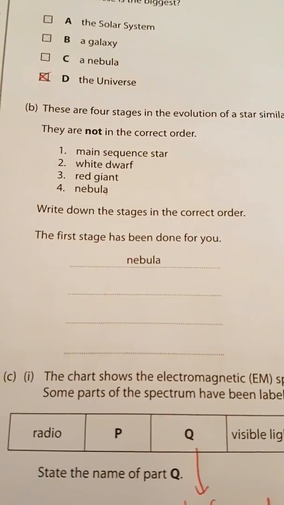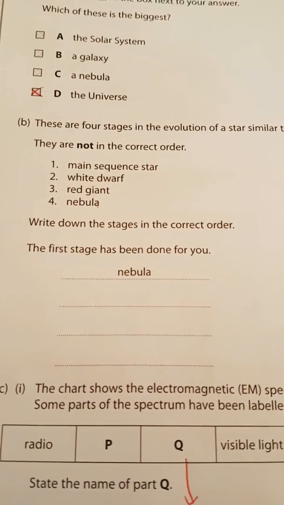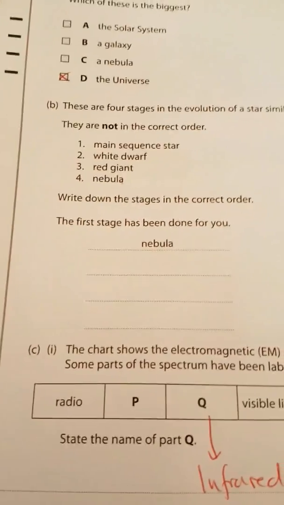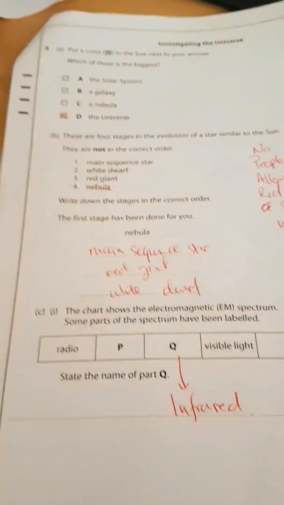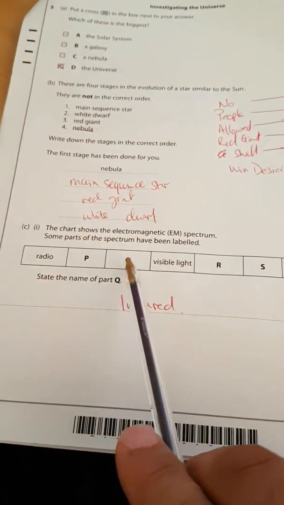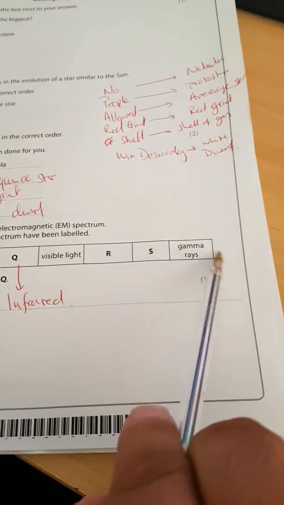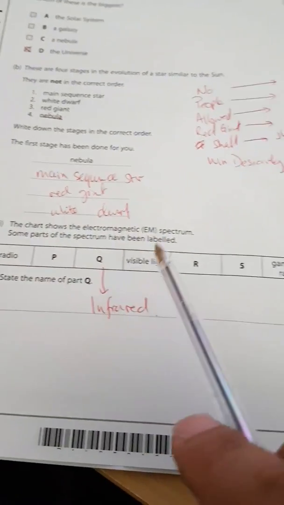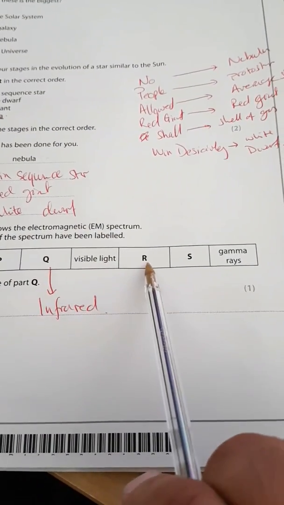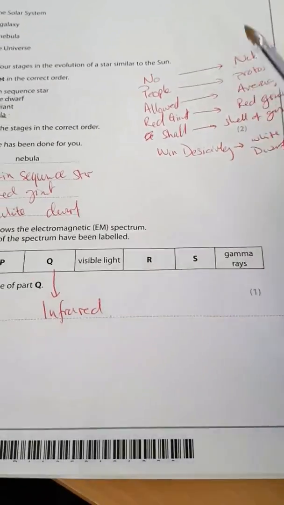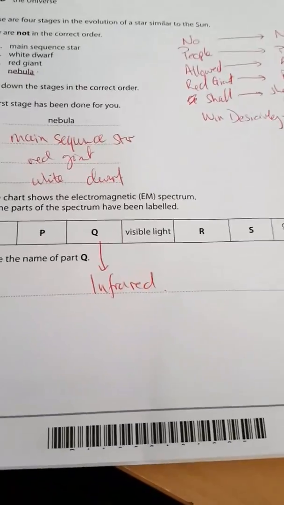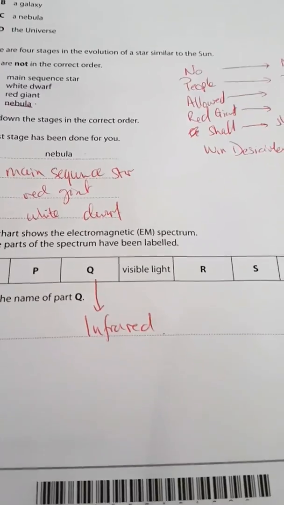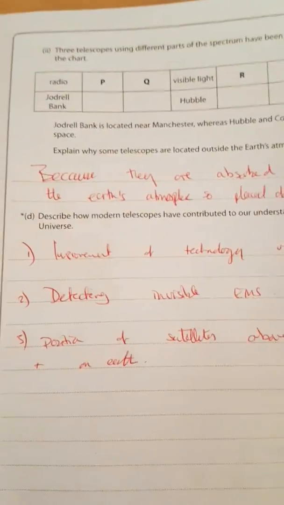So looking at this, we should be able to put them in order. You should be able to do that. And that is what you should have had. Now, with the bottom one, you should be able to name all of these because, of course, raging Martians invaded Venus using X-ray guns. So it's radio waves, microwaves, infrared, visible light, ultraviolet, X-rays, and gamma rays. Okay, nice and easy questions there. This paper is actually quite easy. P1, guys, you should be smashing.